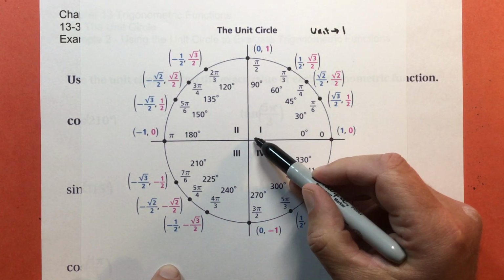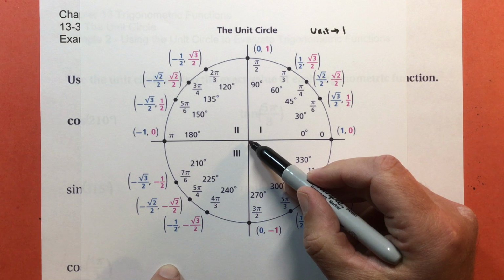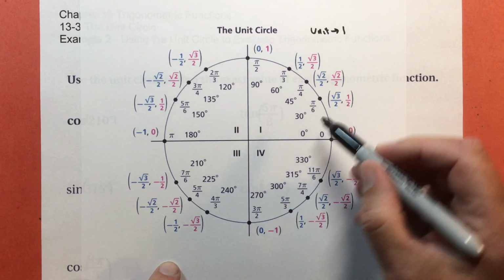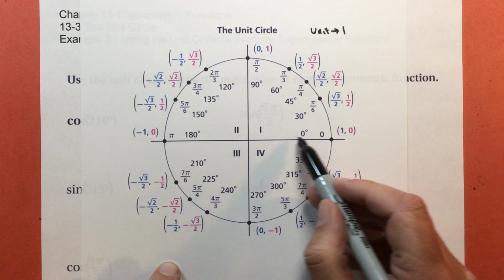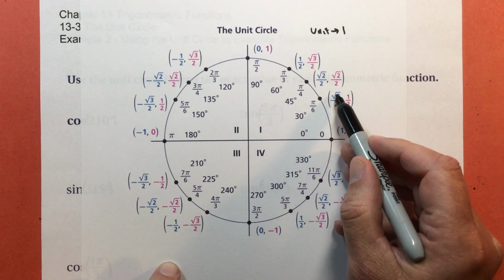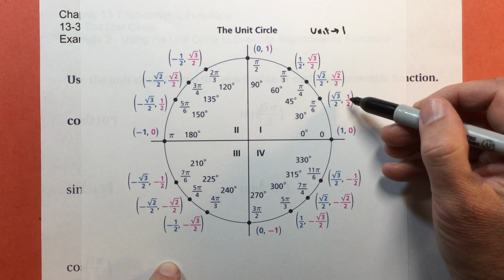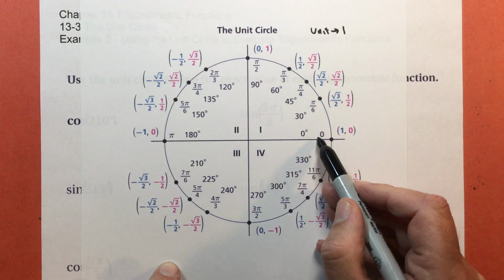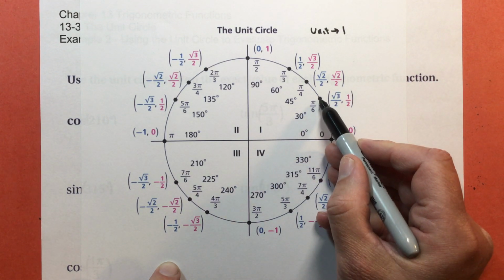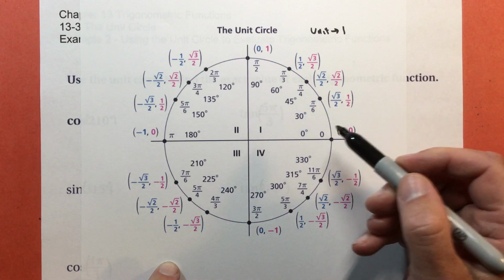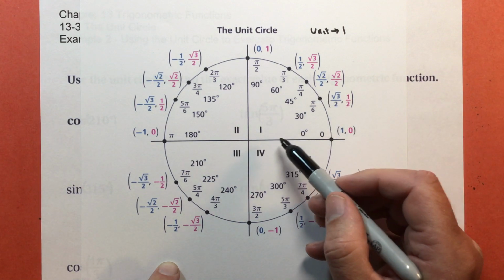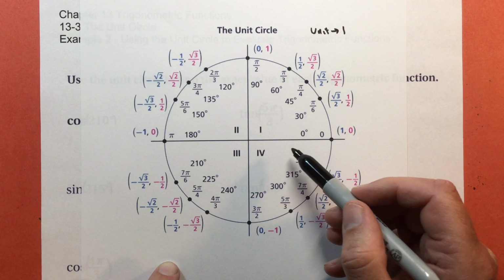Then using the Pythagorean theorem and what I know about special triangles, I can figure out that the distance from here to here, which is the x value, is the square root of 3 over 2. And the distance up, which is the y value, is 1/2. So I go square root of 3 over 2 to the right, 1/2 up. Those proportions give me my 30, 60, 90 triangle.